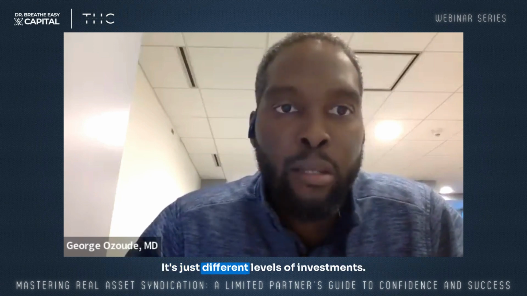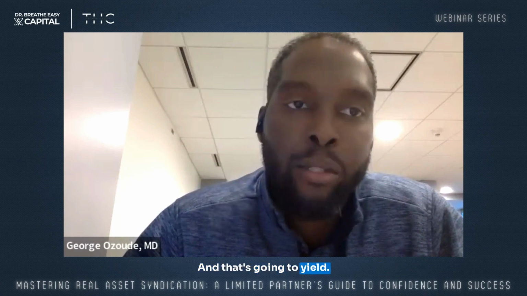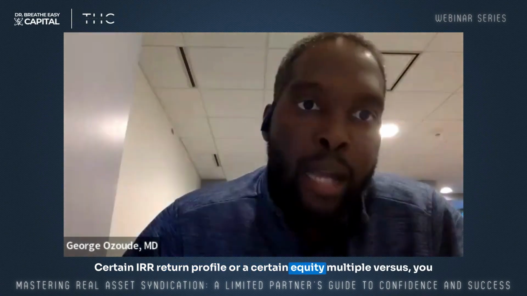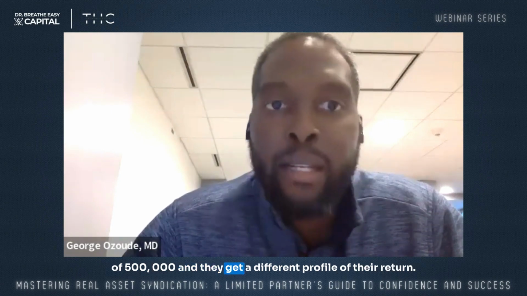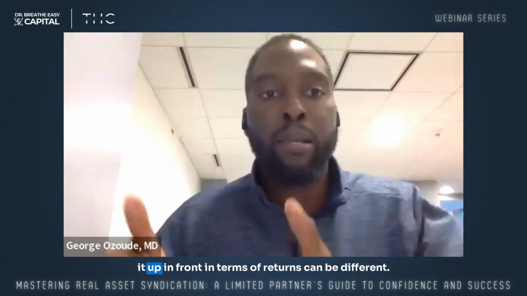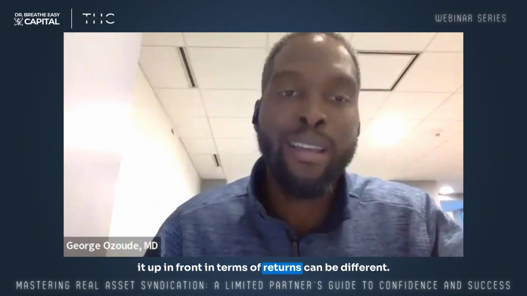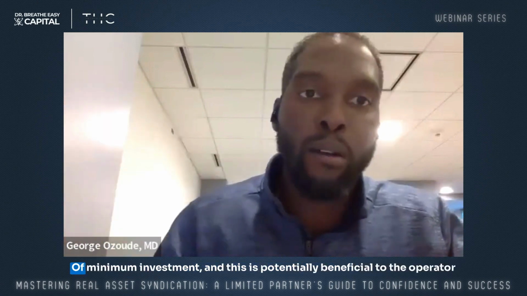It's just different levels of investment. So you may have a minimum investment of 50,000, and that's going to yield a certain IRR return profile or a certain equity multiple, versus you may have another class of investors that can invest a minimum of $500,000, and they get a different profile of their return. So there's one pool of money, but how you split it up in terms of returns can be different. And so you can incentivize different levels of minimum investment.